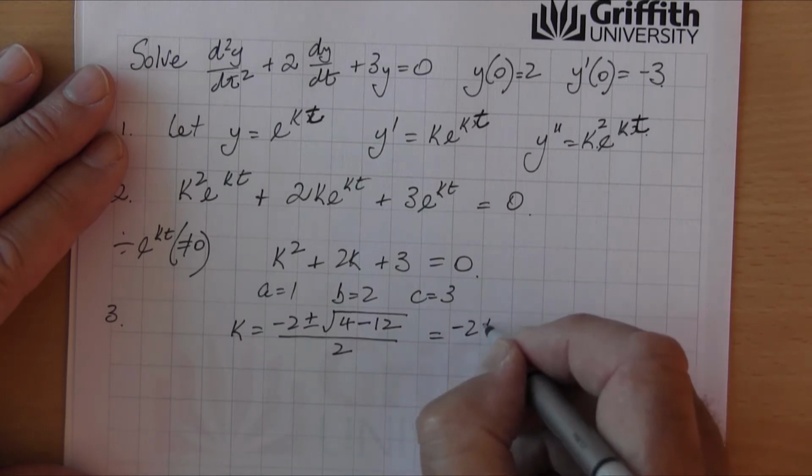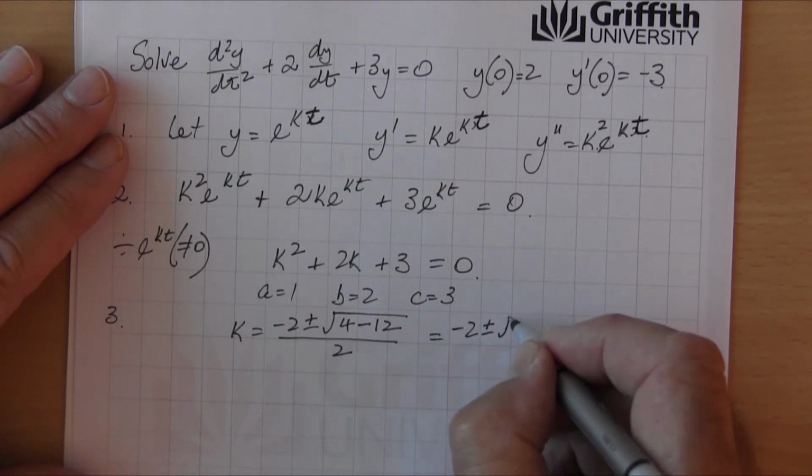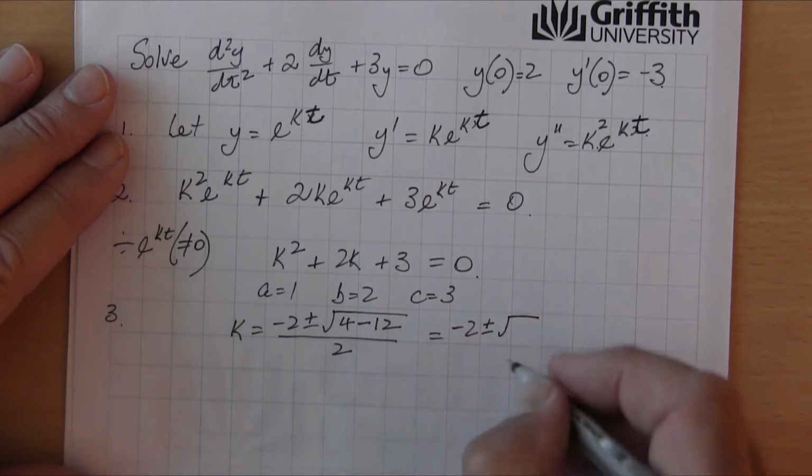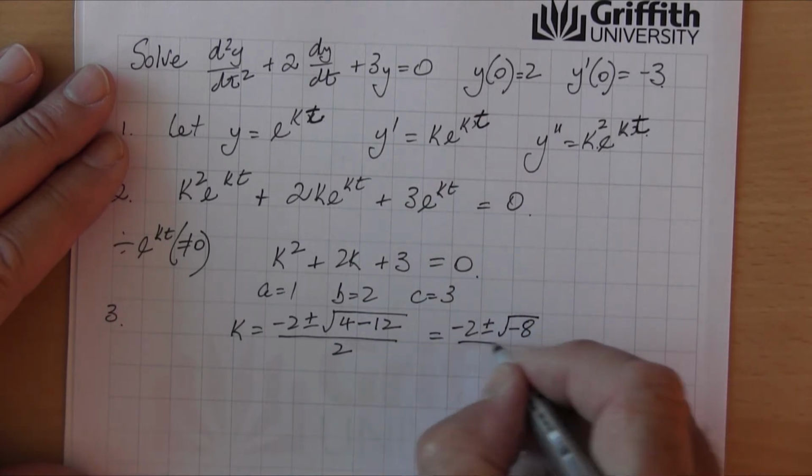Okay, minus 2 plus or minus the square root of 4 minus 12, negative 8, all over 2.